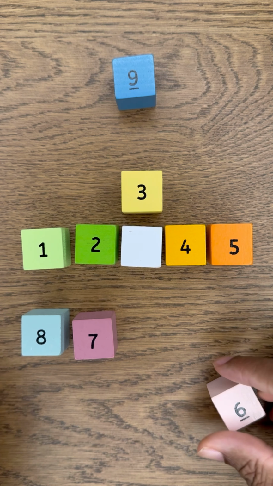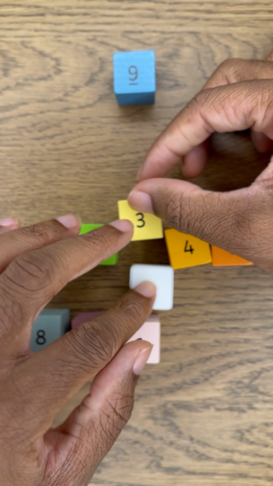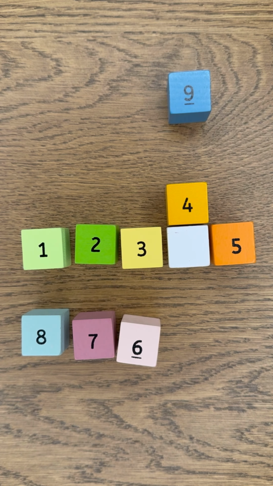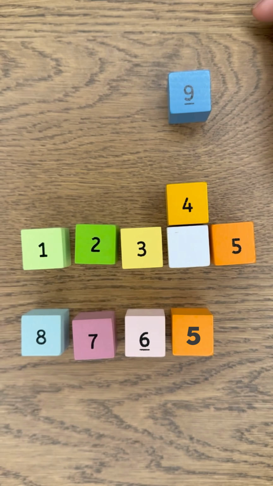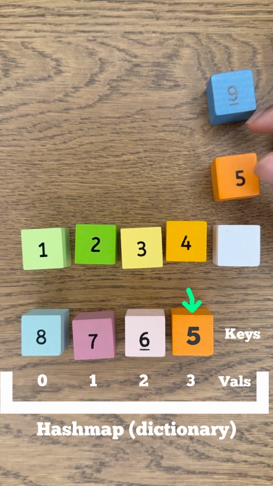So we see 3 is not in the hash map, so we can calculate its complement as 6 and then move on. Check if 4 is in the hash map. It's not in there. Calculate its complement, which will give us 5. And then we can move on to 5, and we do find 5 in the hash map.